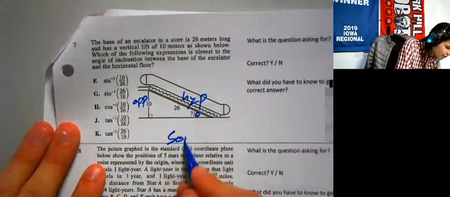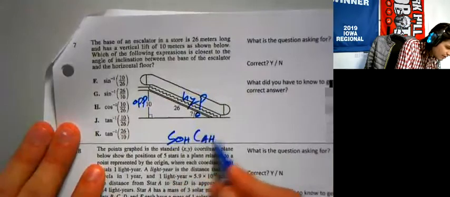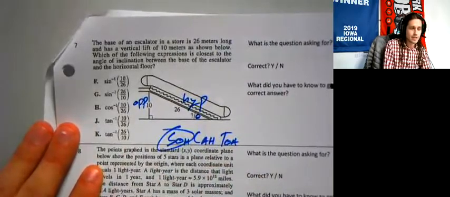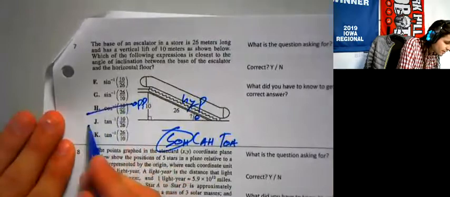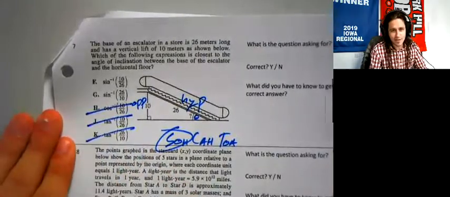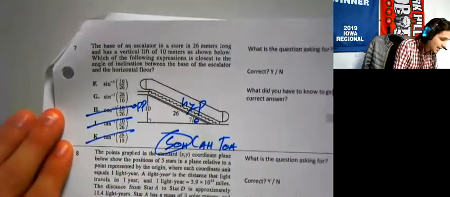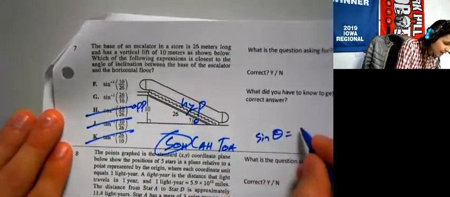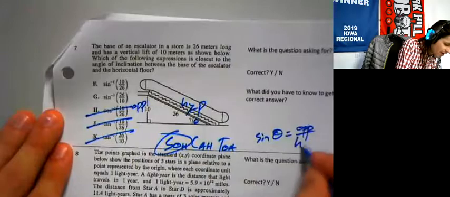You say, okay, so TOA. I say, oh, which one is it? I have O and H. Oh, O and H. Nice. Sine. Great. You don't know anything, but you guys got down to a coin flip. Congratulations. Sine of theta is equal to opposite over the hypotenuse.